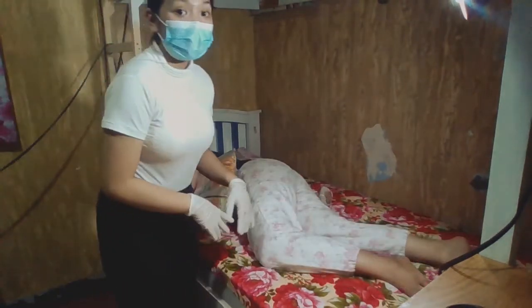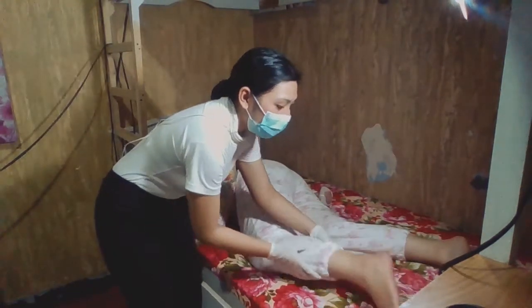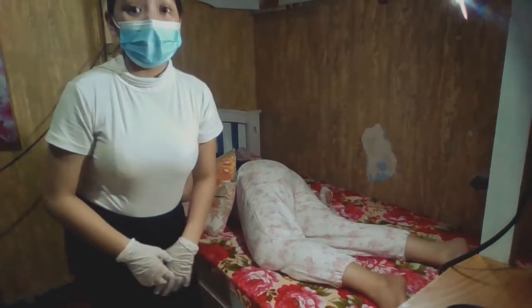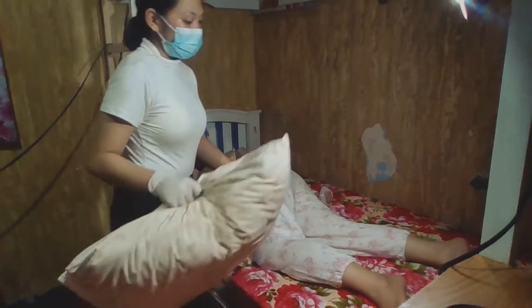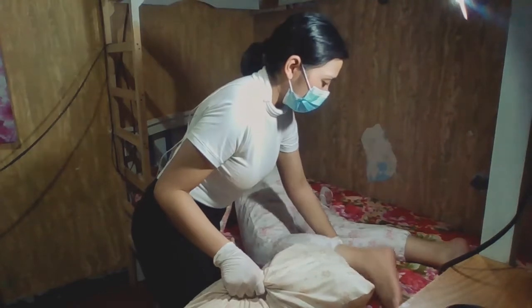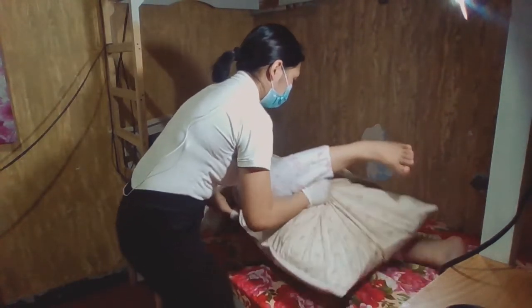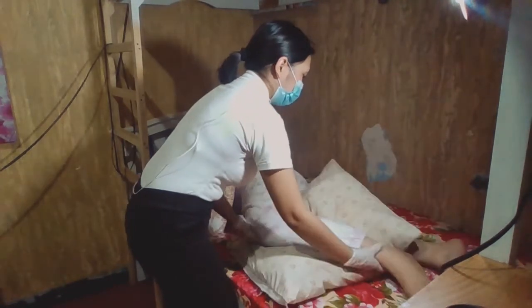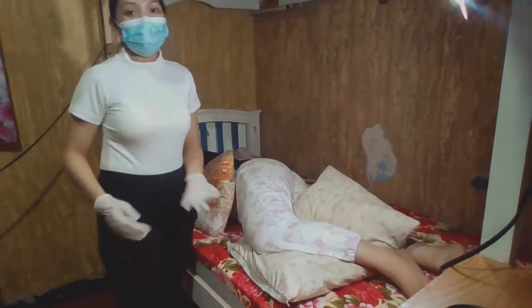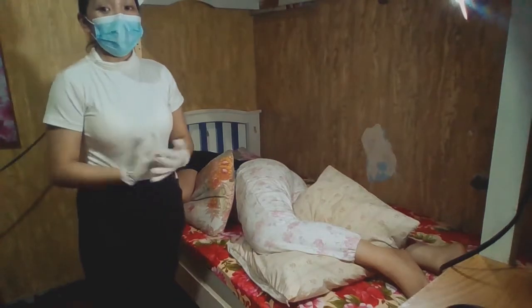Now the patient's feet is beyond the end of the mattress, and now I will be using a pillow and put it under her legs. So ma'am, I'll be putting this. Can you lift? So as you can see, this is the Sims position.